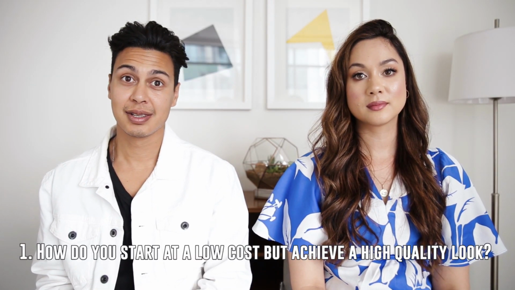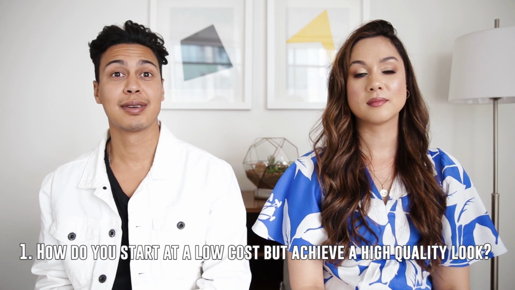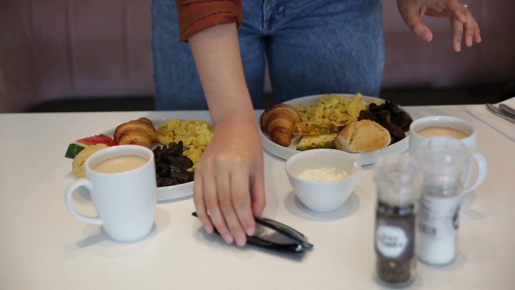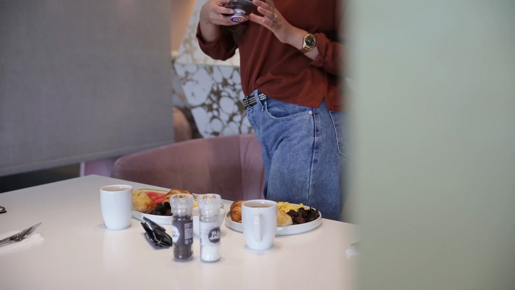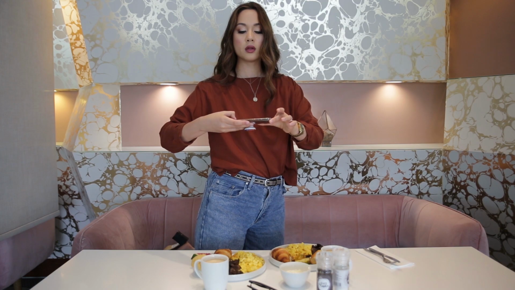So question number 1, how do you start at a low cost but achieve a high quality look? Okay, so firstly, the most obvious option is you can use your phone. Anything, especially when it comes to iPhone 7 and up, has an amazing customizable camera and a really good microphone if you are creating videos.